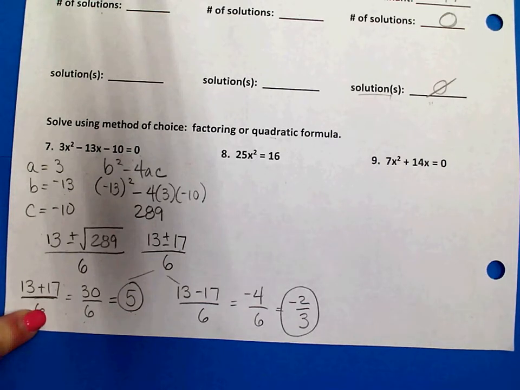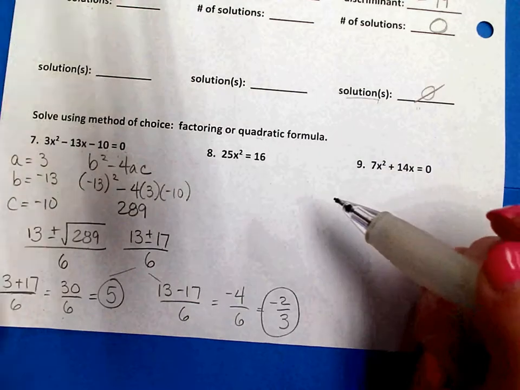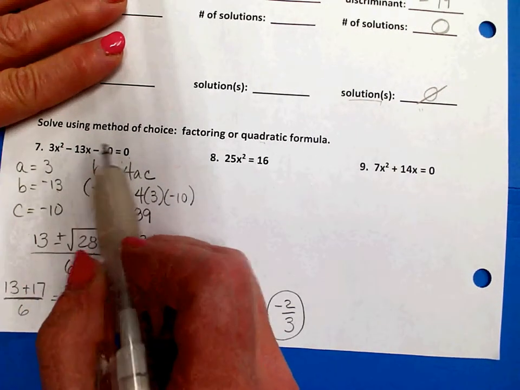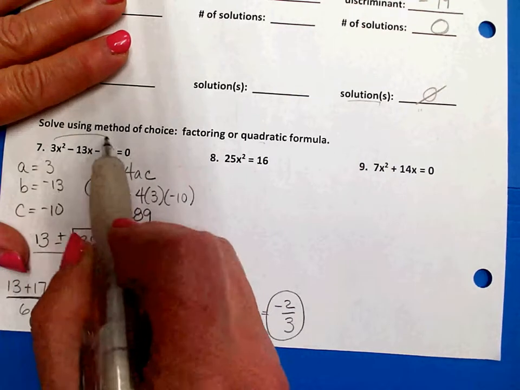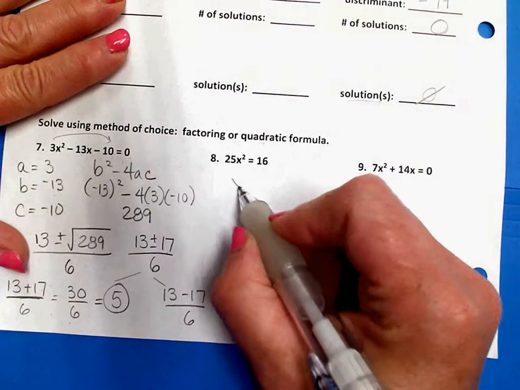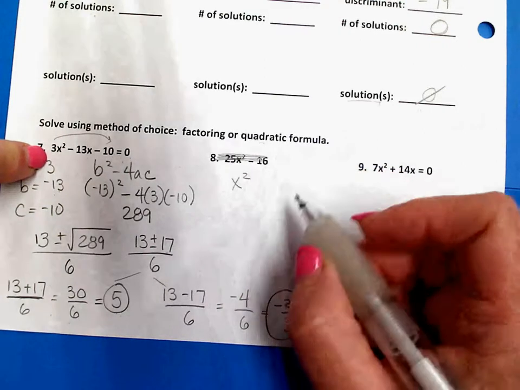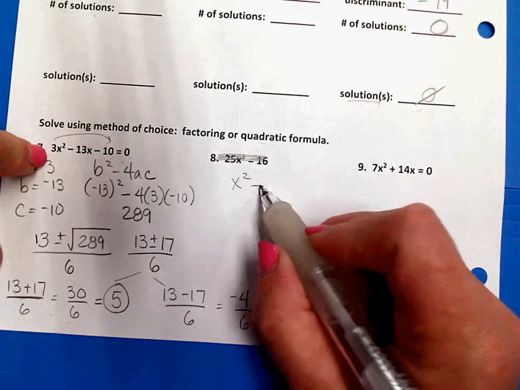Now, if you prefer to work this one by factoring, I would use the bottoms up method where you take the 3 and multiply it to the 10 at the end. So when I do that, I would get x squared minus 13x.